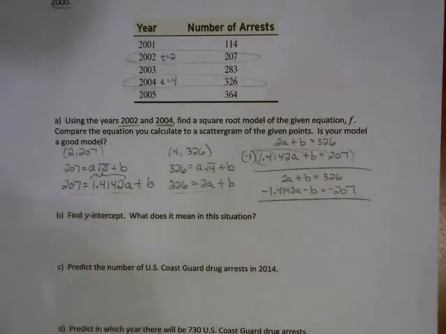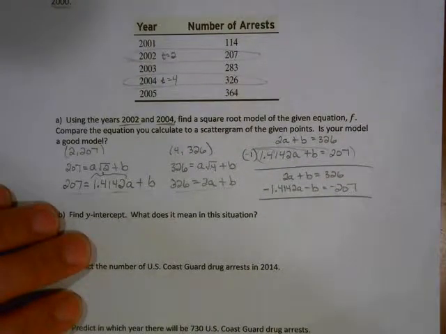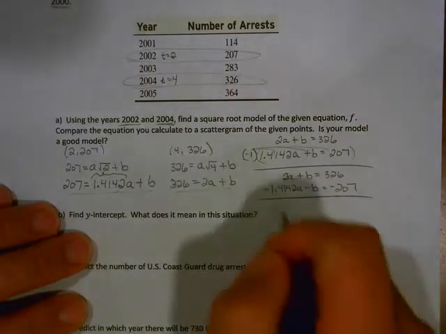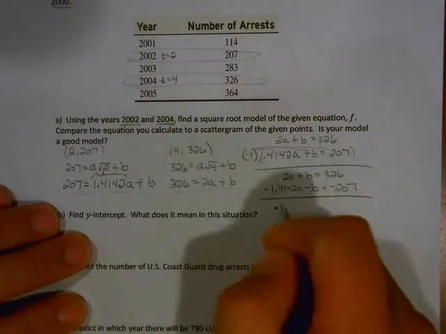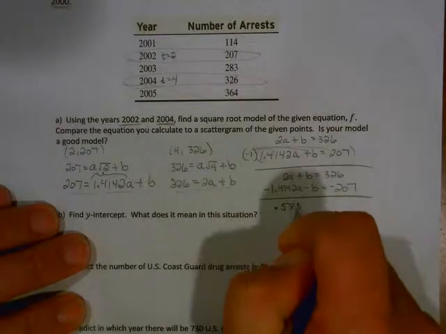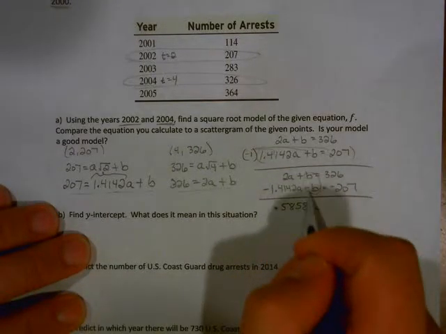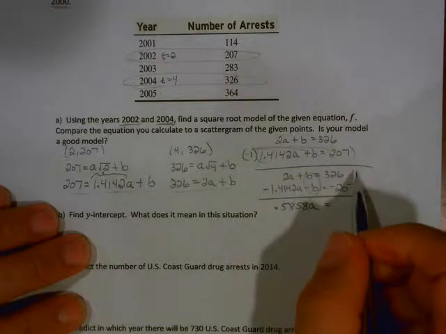And when we combine those now, that 2 minus the square root of 2, which is what 1.4142 really is, we're going to get 0.5858a.